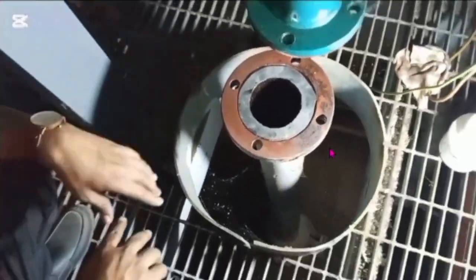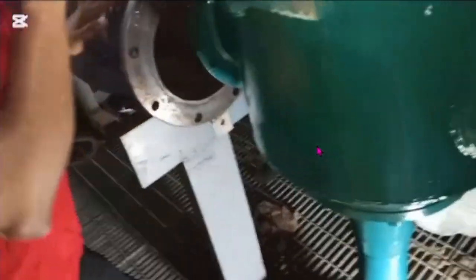This is the rubber gasket for the water line.